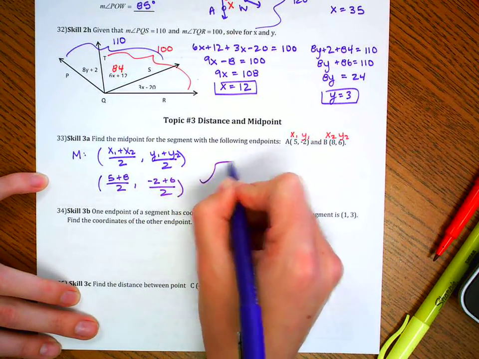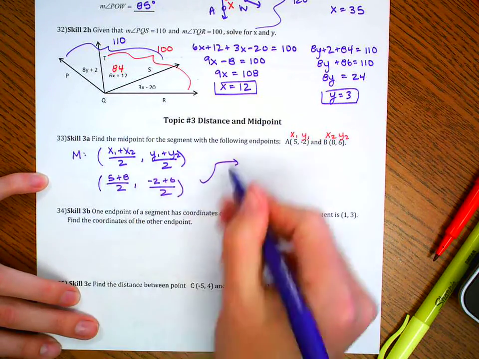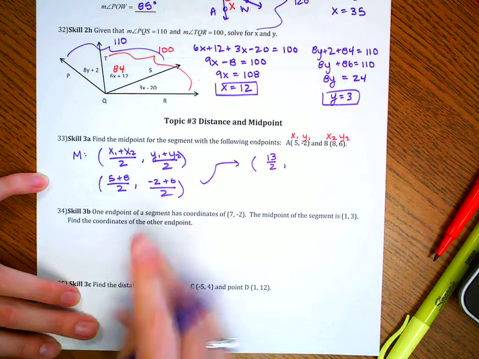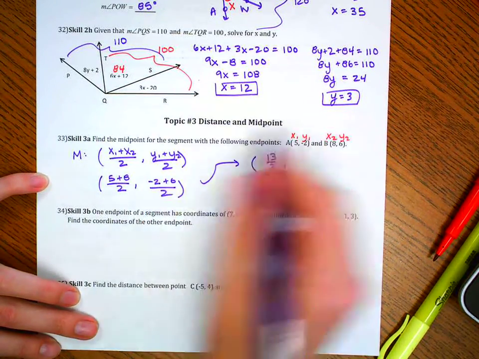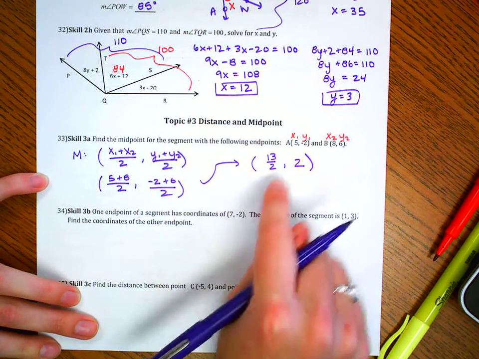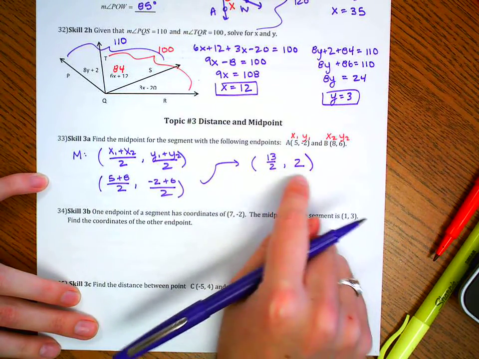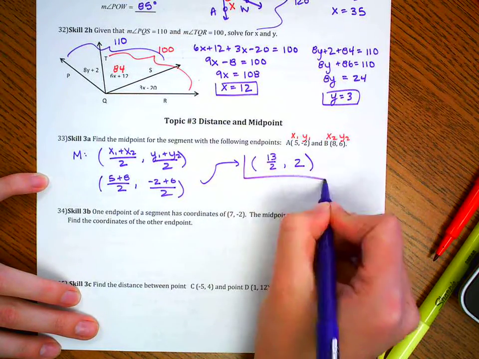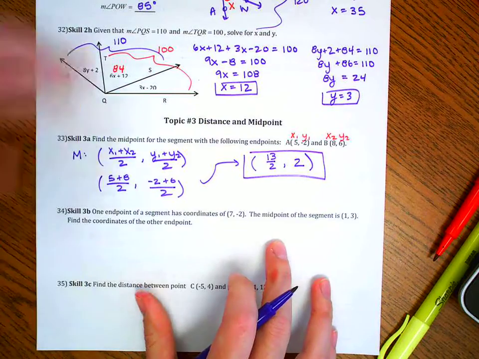All we have to do now is simplify. 5 plus 8 is 13. We can't divide 13 by 2, so we're going to leave it like that. Negative 2 plus 6 is 4. 4 divided by 2 is 2, so we can leave it like that. This is my midpoint. Make sure you leave both of these answers. This is the x-coordinate of your midpoint and the y-coordinate of your midpoint. This is our final answer, just like this.